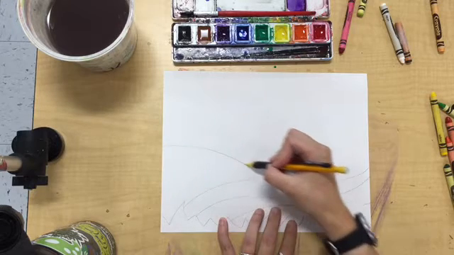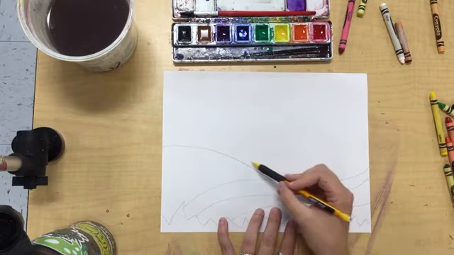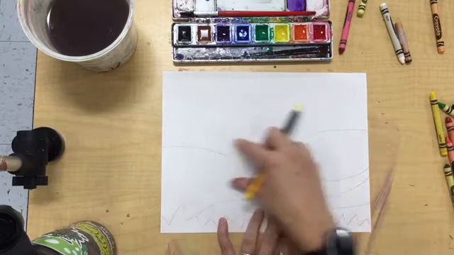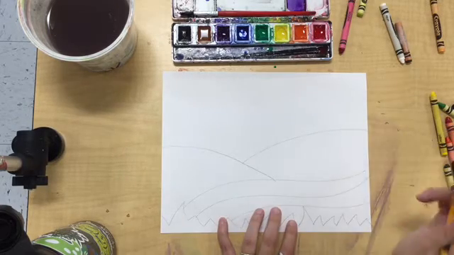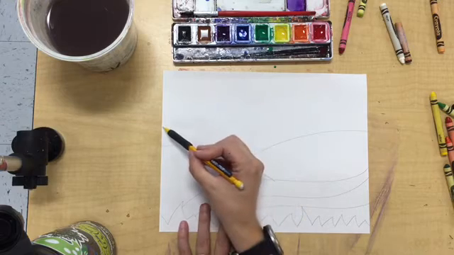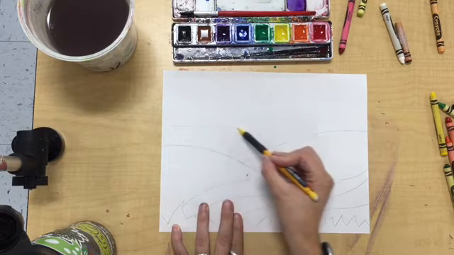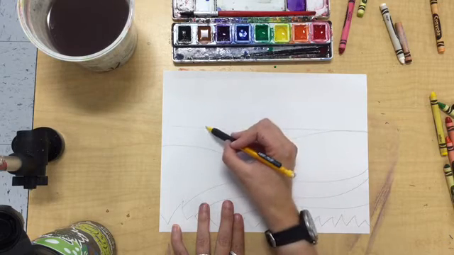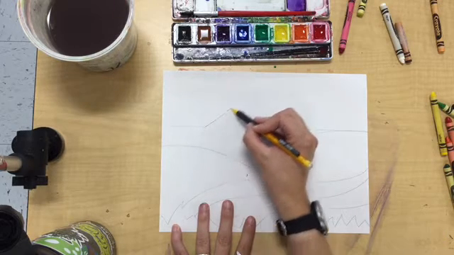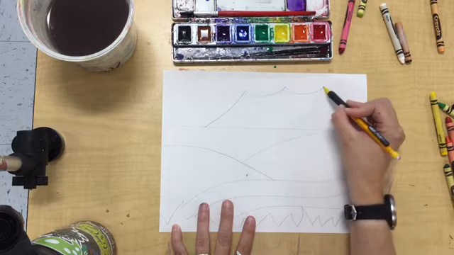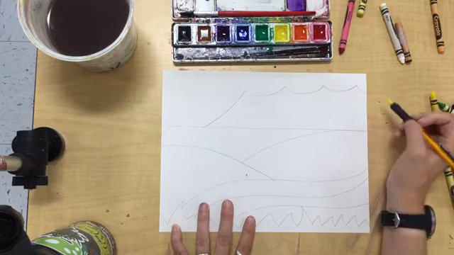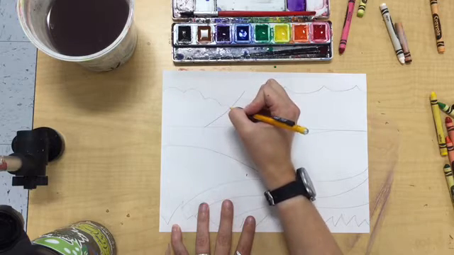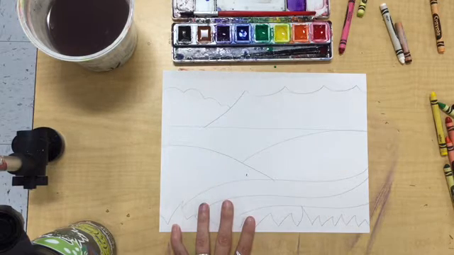I'm going to do another curved line for a hill, and another curved line for another hill. Now I'm into my middle ground, which is at the middle of my paper. Now I'm going to draw a straight line all the way across. I'm next going to do, I think, a kind of bumpy line. And another kind of bumpy line, this time going the other way.